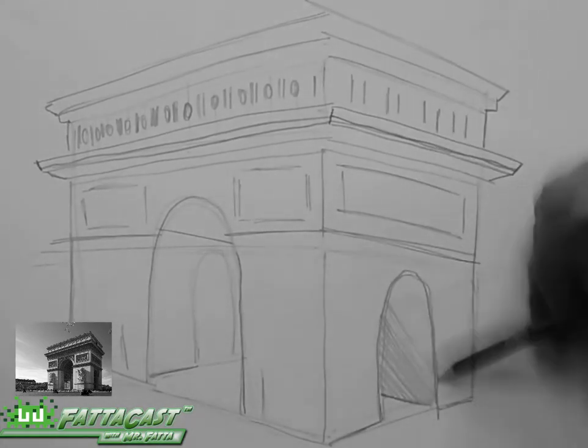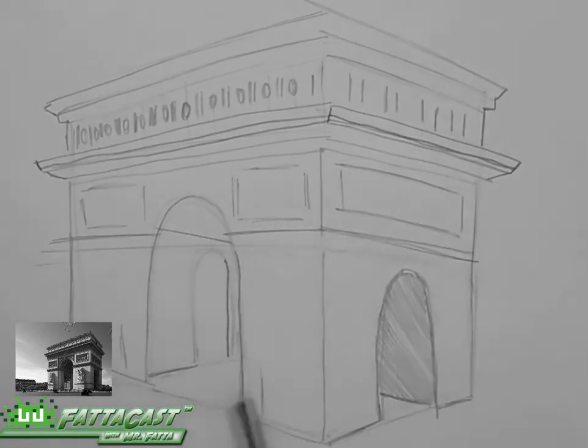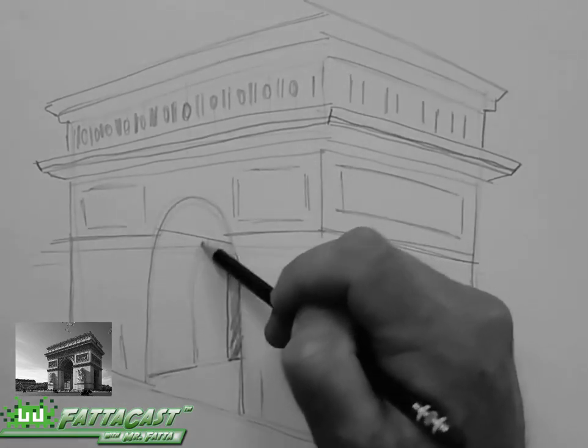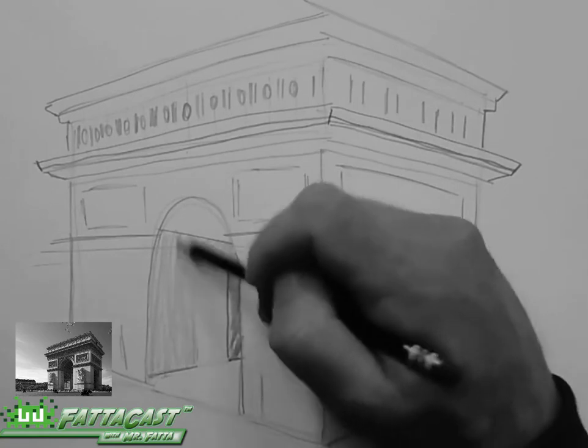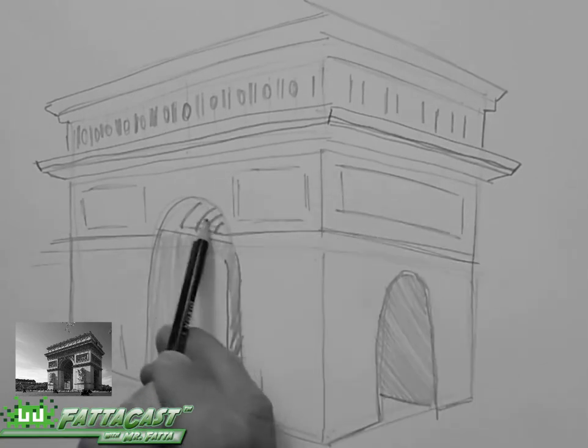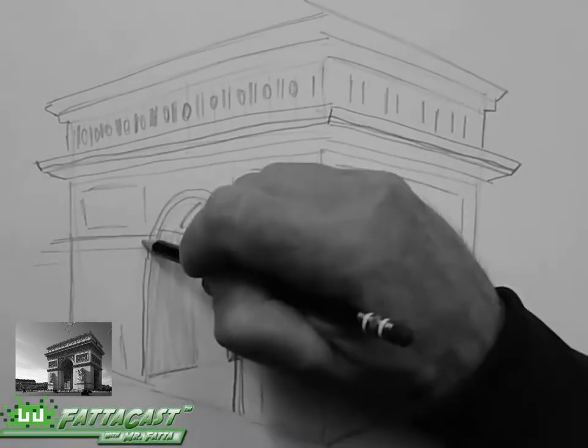Now I'll shade the shapes to show the shadows and emphasize the three-dimensional form. Establish where the darkest darks are, and where the medium shades are, and where the highlights of the structure are seen.